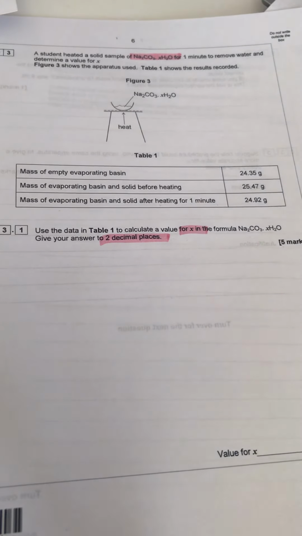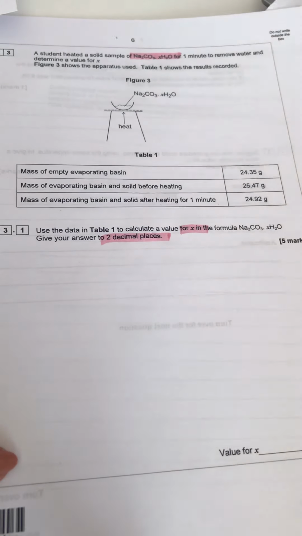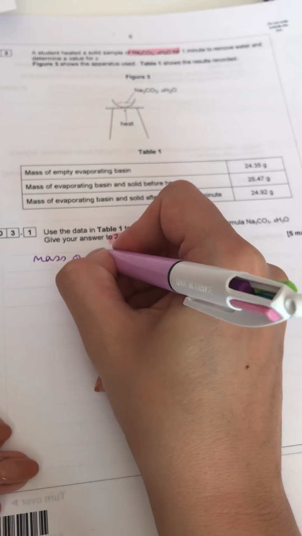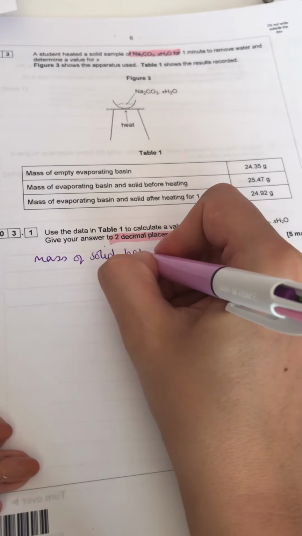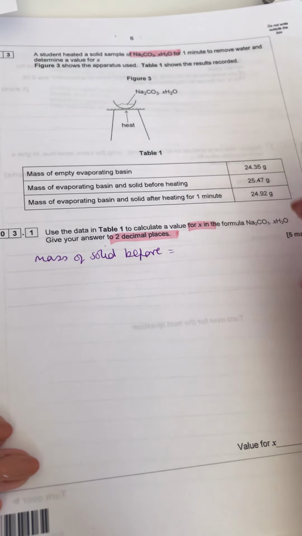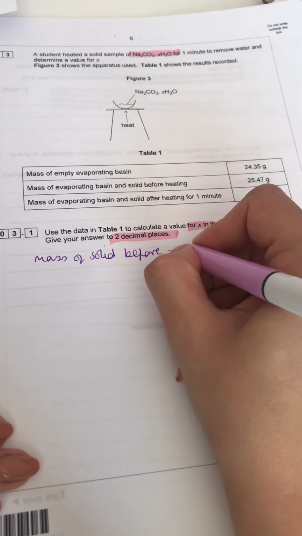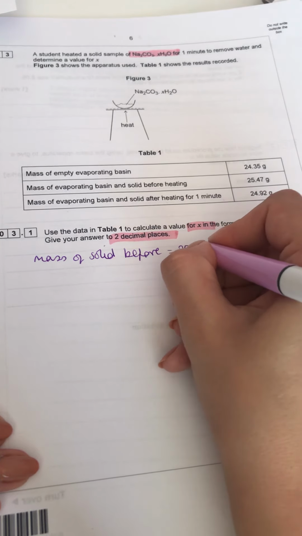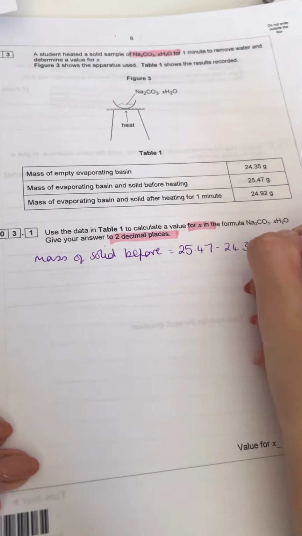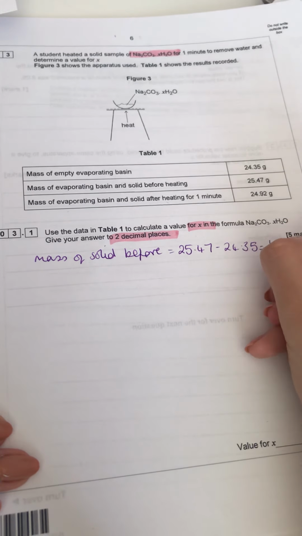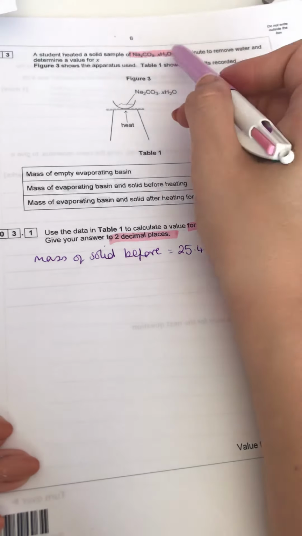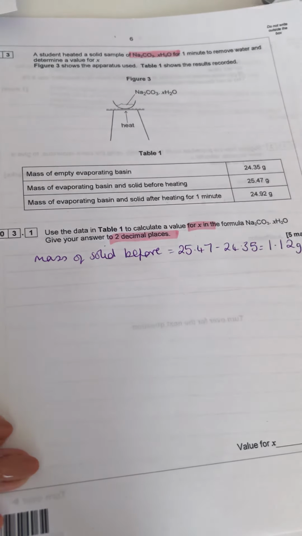So the first thing I'm going to do is start by working out the mass of solid before heating. I'm going to do that by using the total mass of the solid and the basin, which is 25.47, and I'm going to subtract the basin, which gives me a mass of 1.12 grams. So we can assume that's the total mass of this substance, including the water.